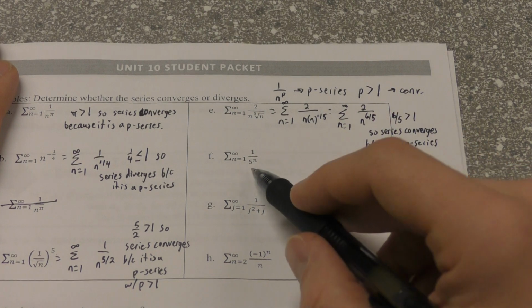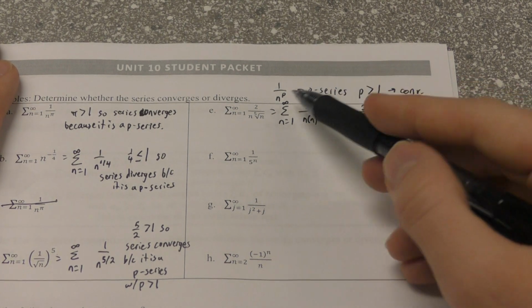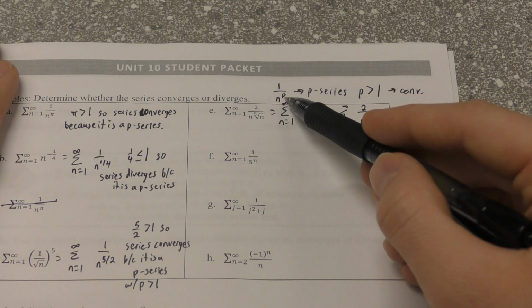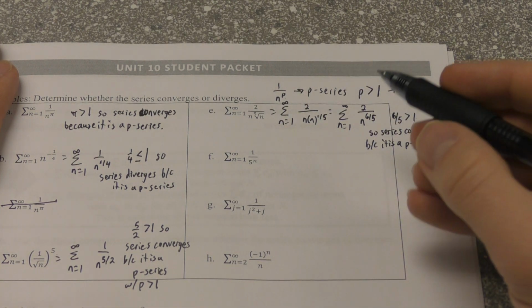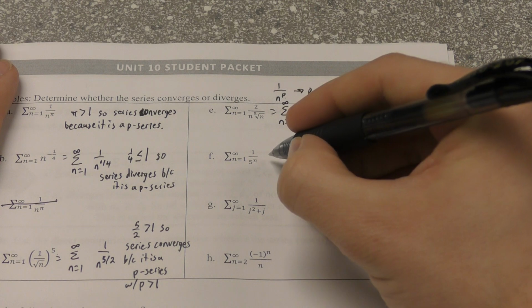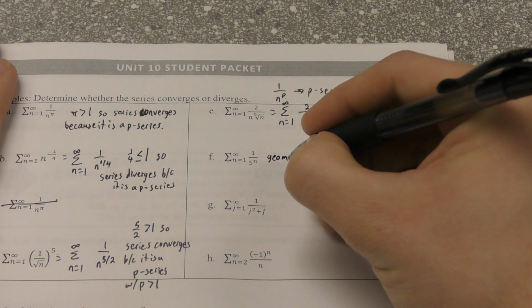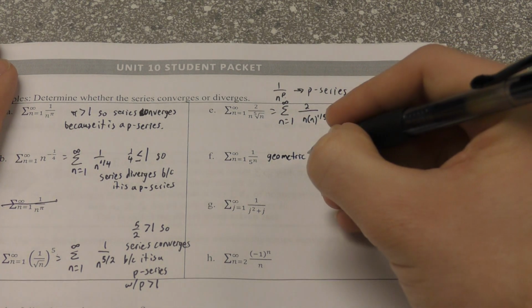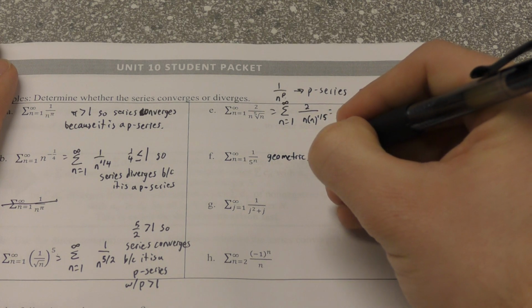All right, 1 over 5 to the n. Wait a minute. For my p series, I want it to be n to the number. This is number to the n. But we've seen stuff like this. It is geometric. All right, this is a geometric series, so I have other tests I can use for geometric series. What is my main test?